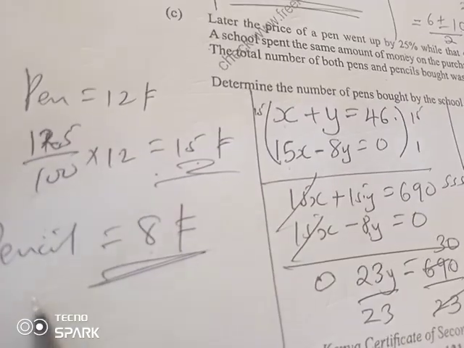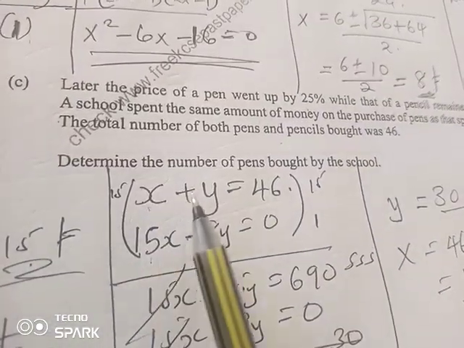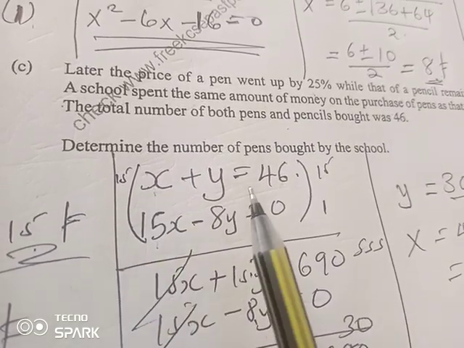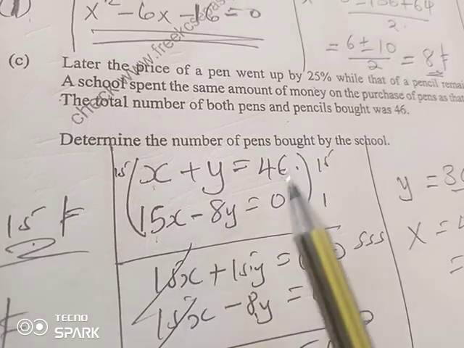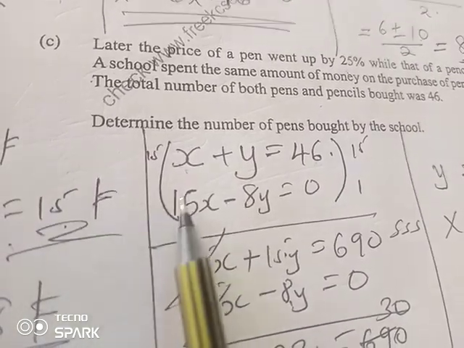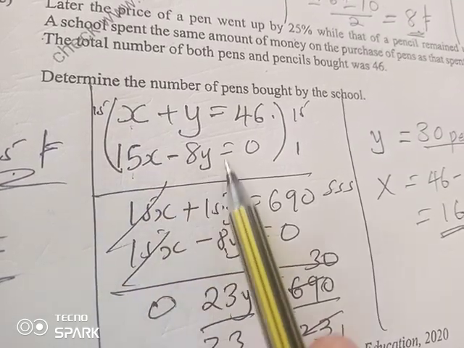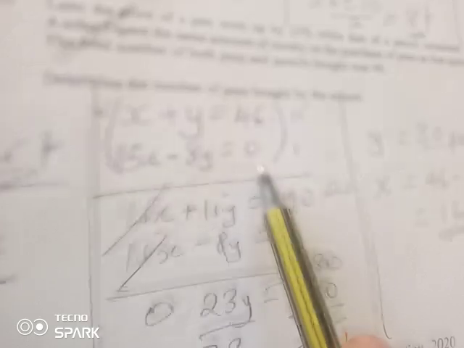So with the new information here, the new prices, we are saying x plus y, that is number of pens plus number of pencils, should be 46 items. And now when we are charging them, a pen was 15 while a pencil remained at 8 shillings. So we shall have the total money spent on buying pens minus those spent in buying pencils should be 0.